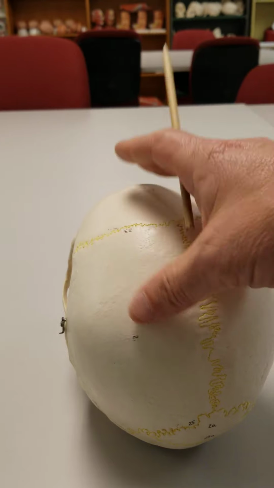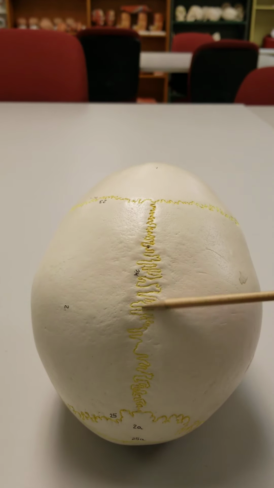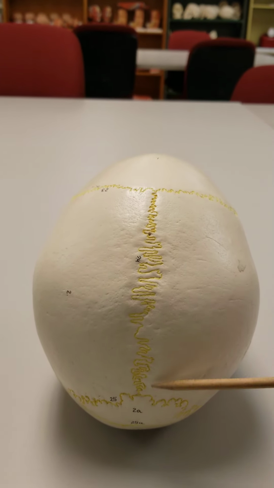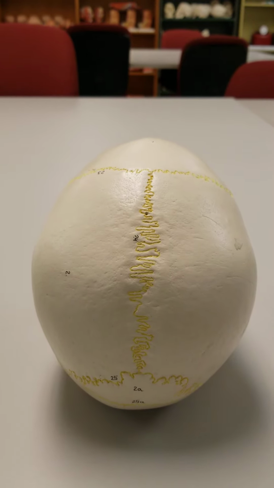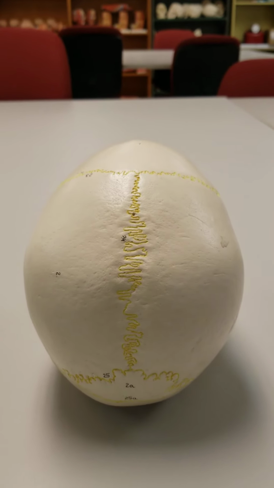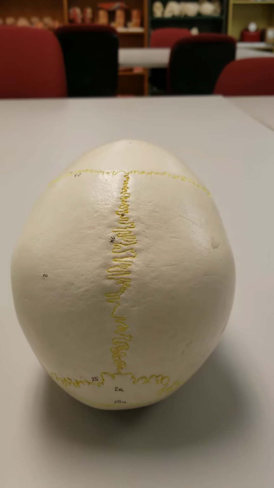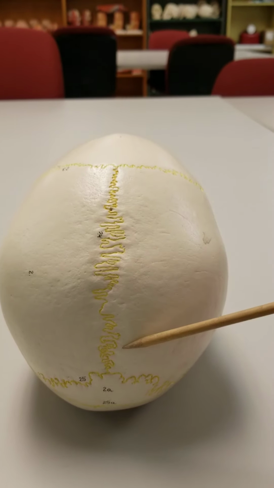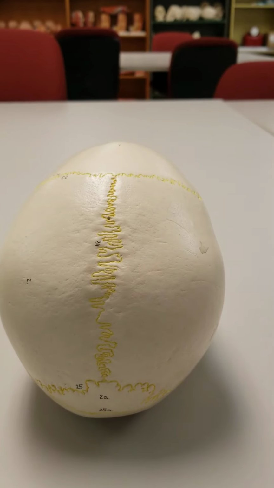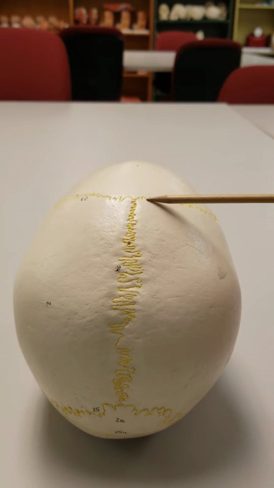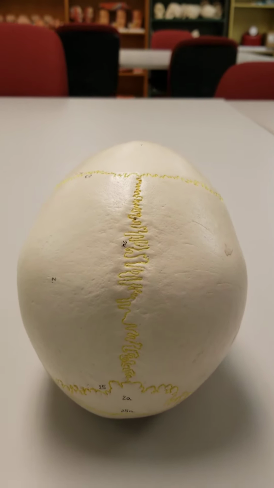The next one also runs on a distinct plane. This one runs right between the 2 parietal bones. It basically divides it in half. And a plane that divides the body from right to left is called the sagittal plane. So this is the sagittal suture. The sagittal suture divides the 2 parietal bones. So we've got the frontal or coronal suture and the sagittal suture.